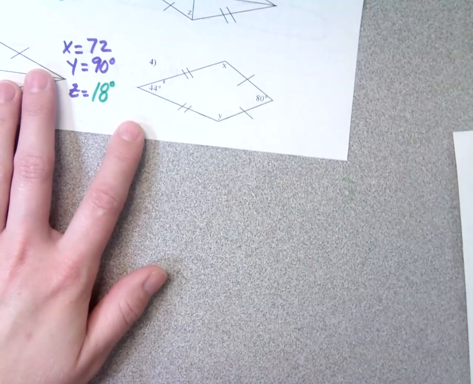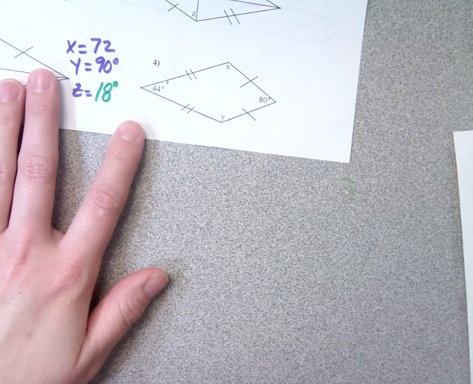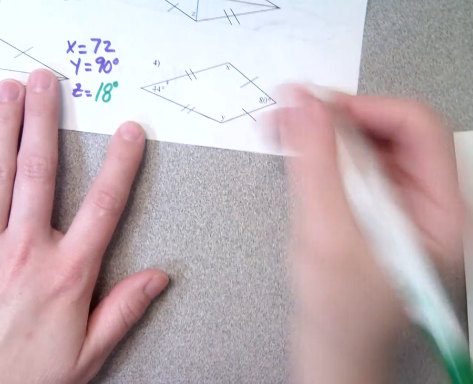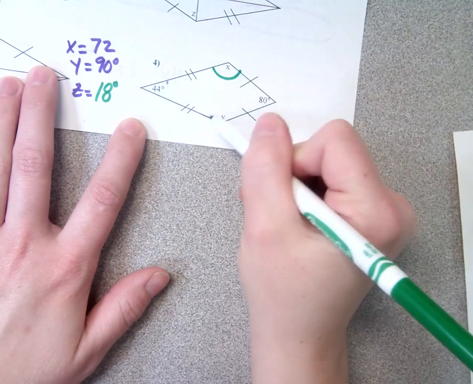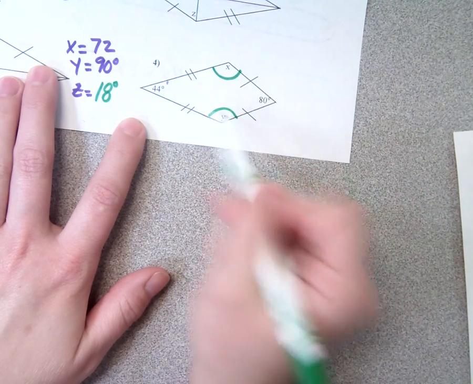Does anybody by chance think they know what X and Y are? Mickey, what do you think? 118. How did you know? Because I took 360 minus 80 and 44, and I got 236 and divided by 2. Yes. We know that these two big angles right here are congruent to each other, and the 4 angles add to be 360.